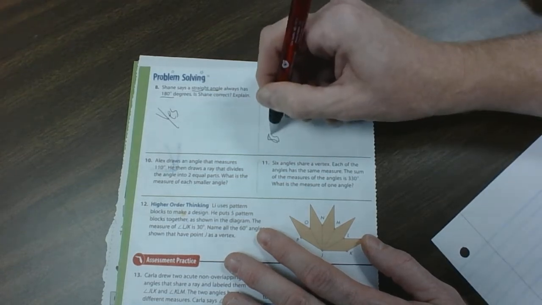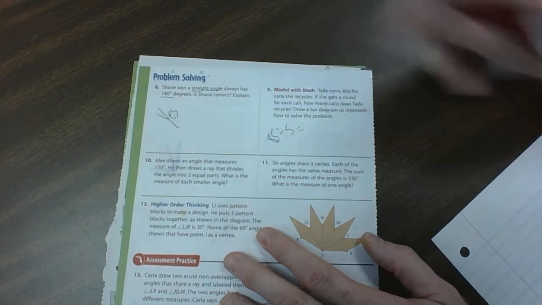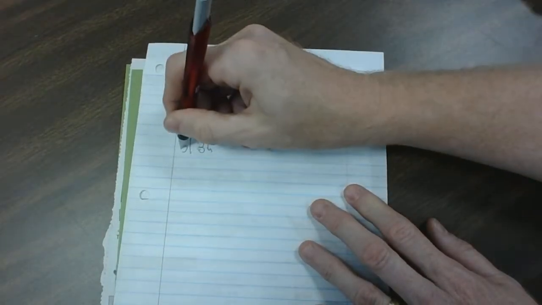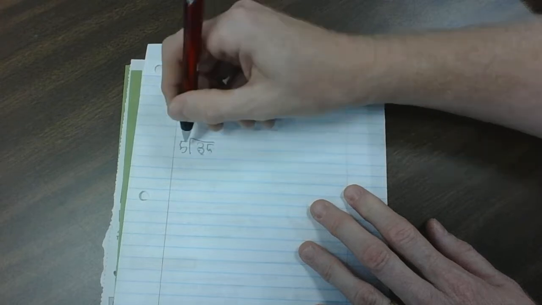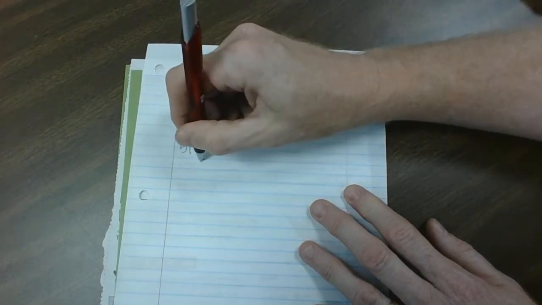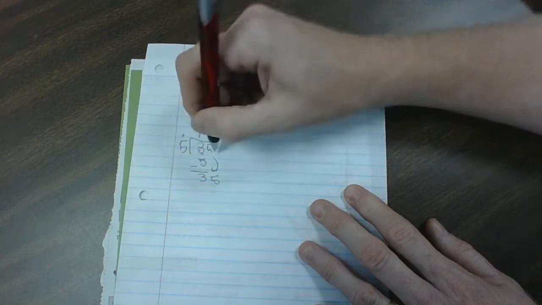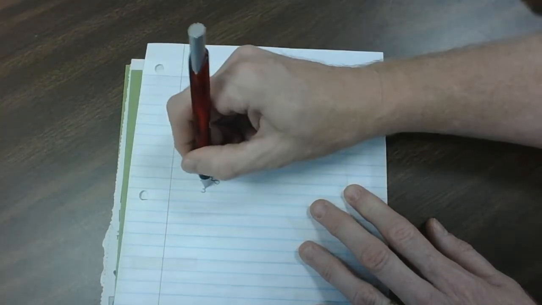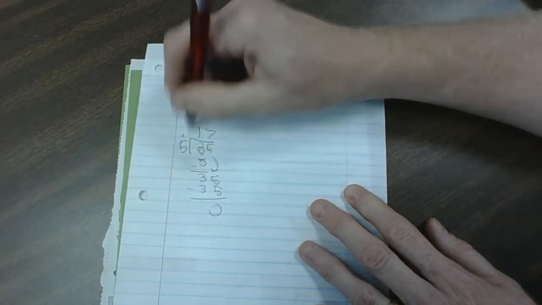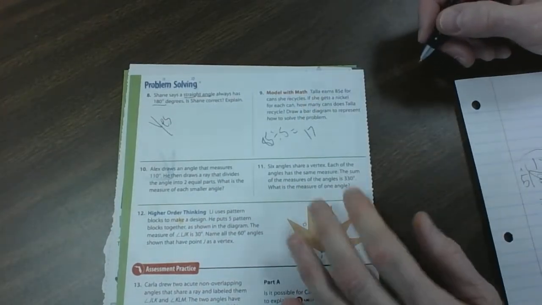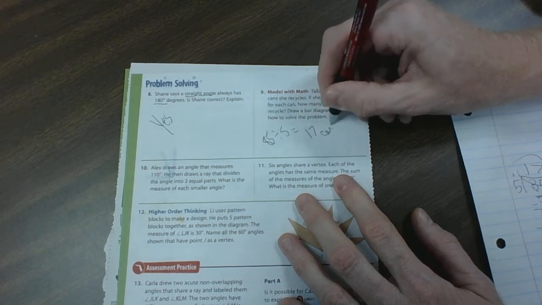So 85 divided by 5. 8 divided by 5 is 1. We get a 5. 3, bring down the 5. 35 divided by 5 is 7. So our answer is 17. 17 cans is what she has.